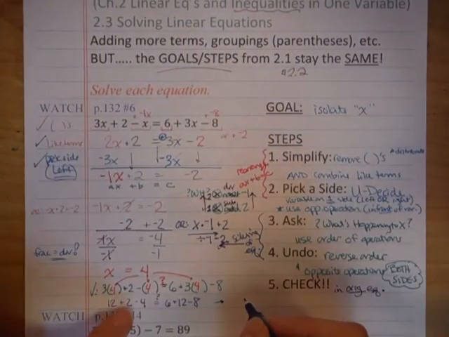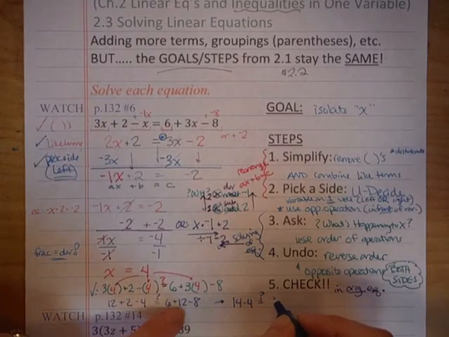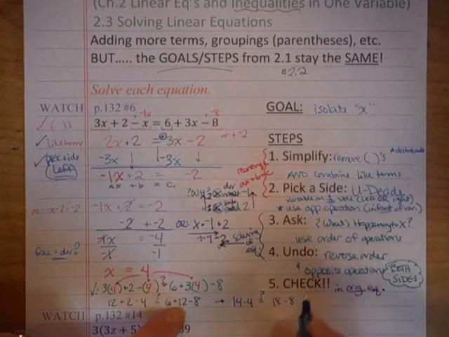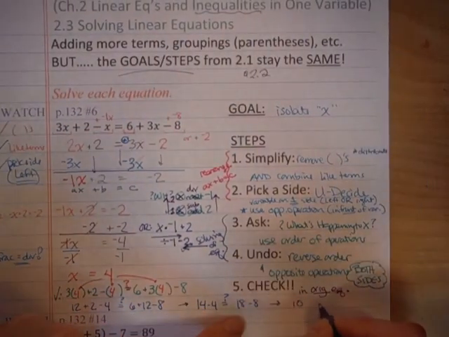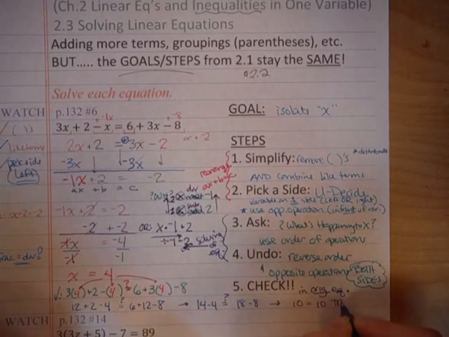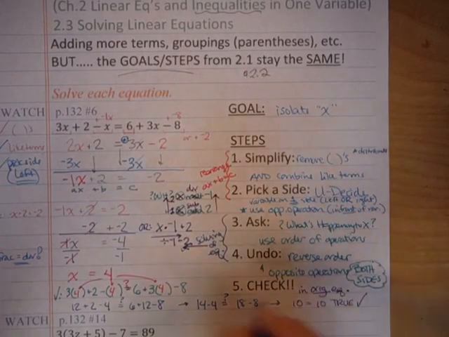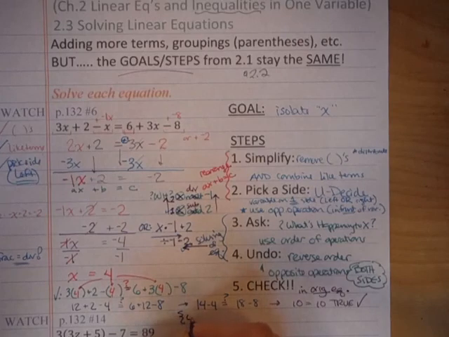Continuing on with the check, 12 plus 2 is 14. Minus 4, does that equal 6 plus 12 is 18, minus 8? That gives me 14 minus 4 is 10, 18 minus 8 is 10. That is a true statement. My answer checks. I'm ready to put it in set notation.